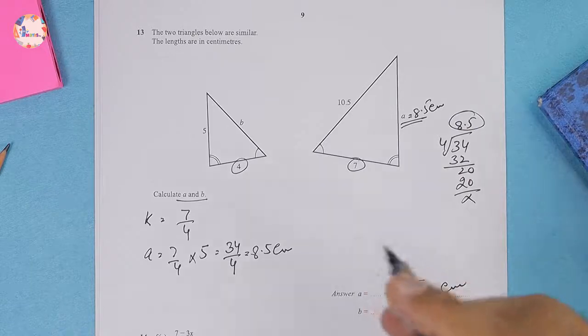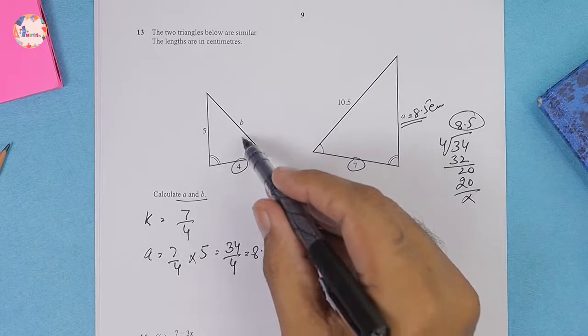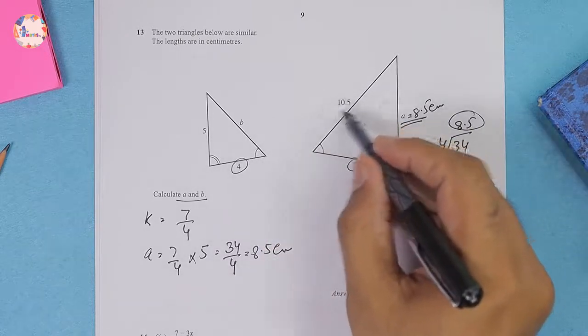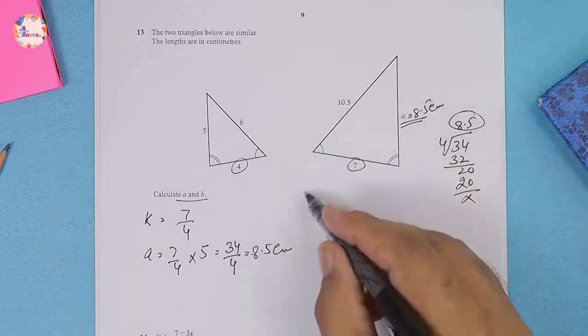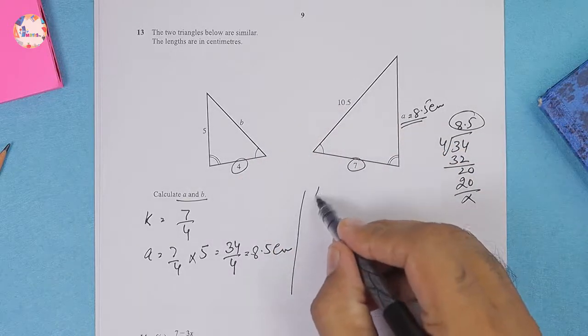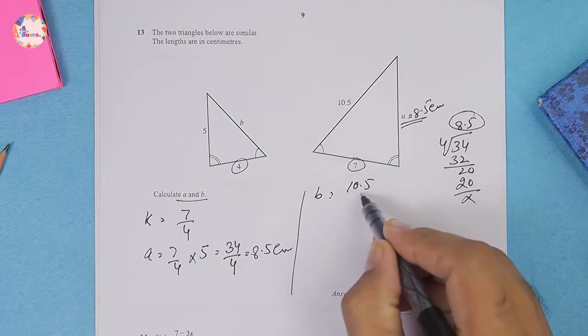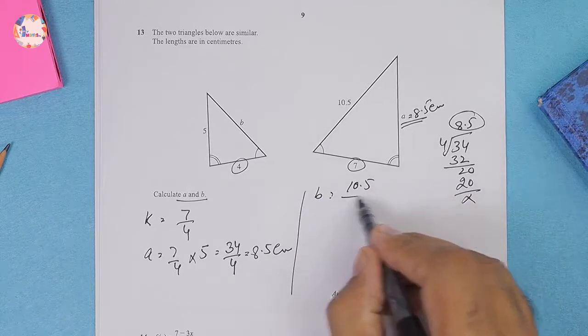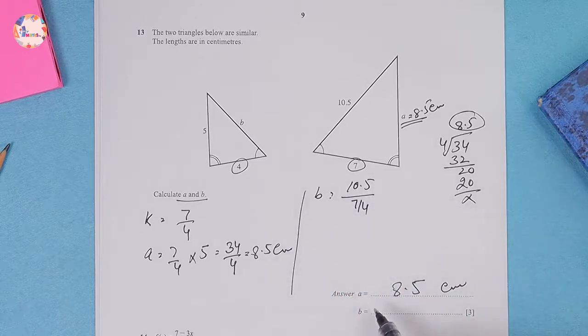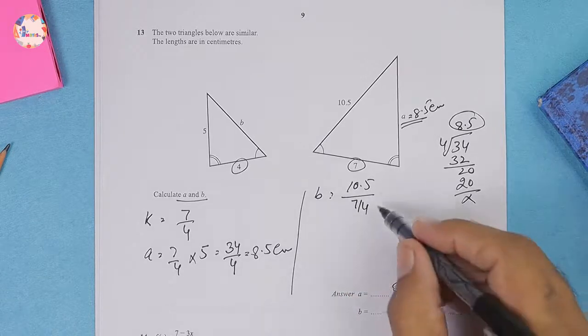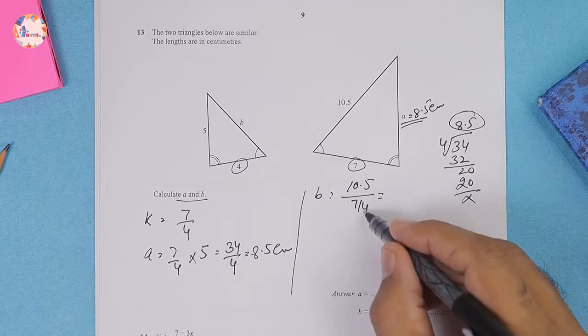Then comes B, and this will be changing to a smaller side. So B is equal to 10.5, and this will be divided by 7 over 4. Now we can change this fraction over fraction using the rule.